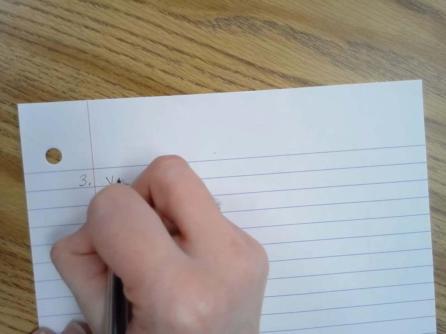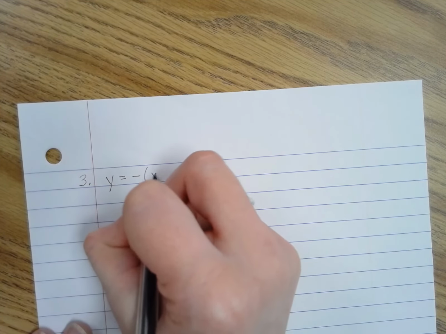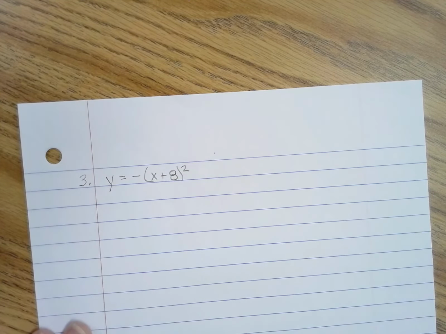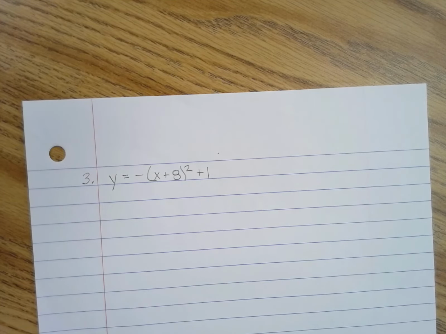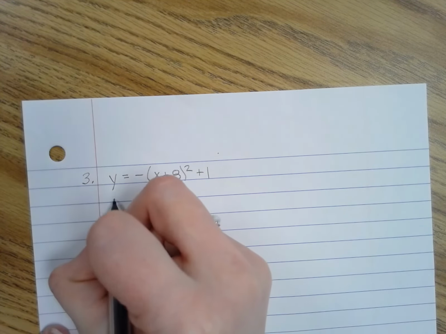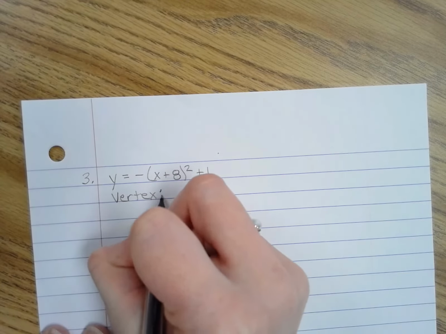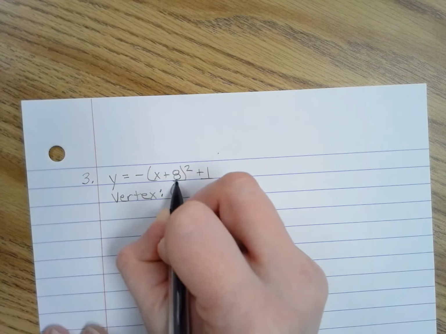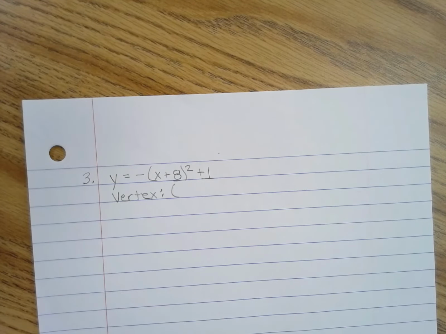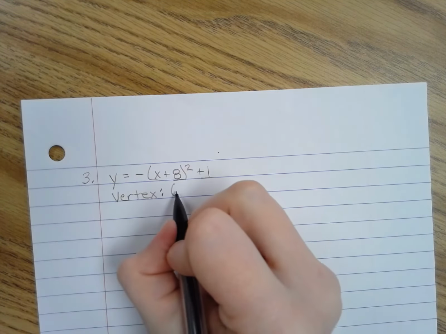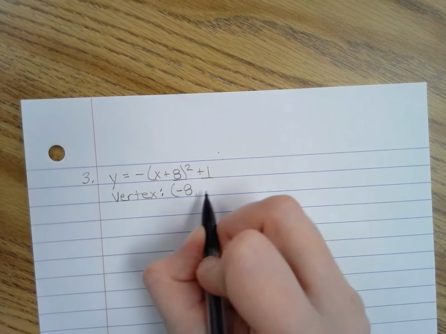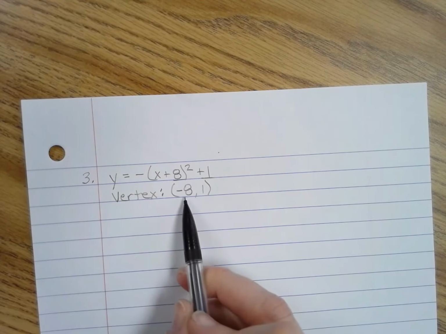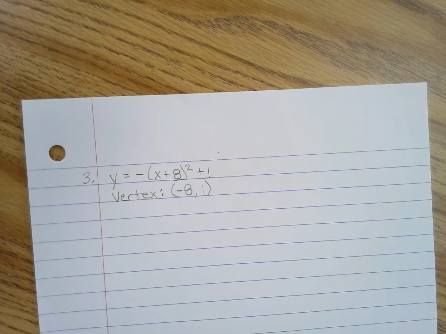Here we have y equals negative (x plus 8) quantity squared plus 1. Try and pause the video to name the vertex and determine if it's a max or min. Let's check your work. When we're naming the vertex, remember it's the h, k of your function. Because this time we see a positive 8, we're going to write down a negative 8. You write down the opposite of what you see for your h value. For the k value, you write down exactly what you see, so a positive 1. So negative 8, positive 1 is the vertex of this function.